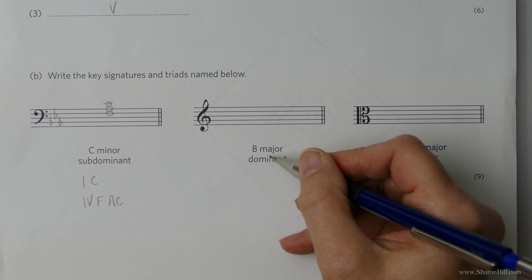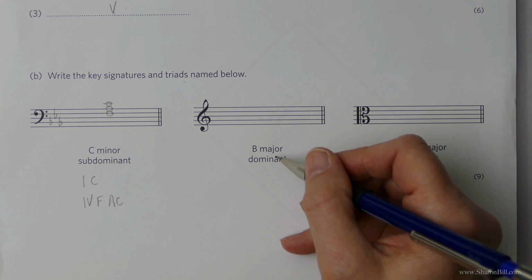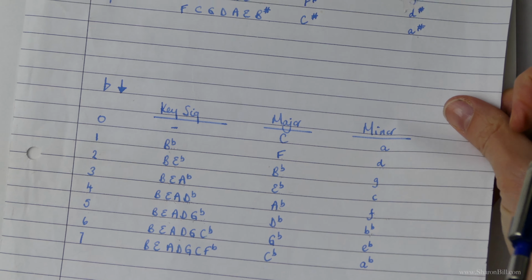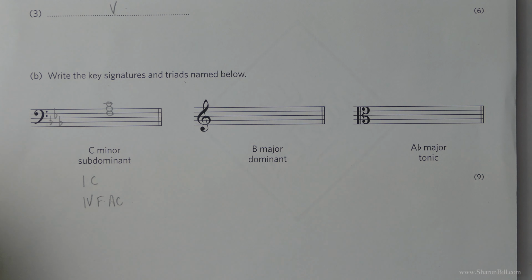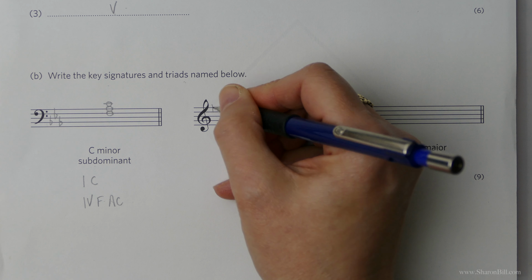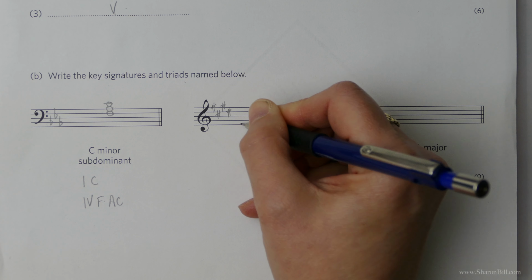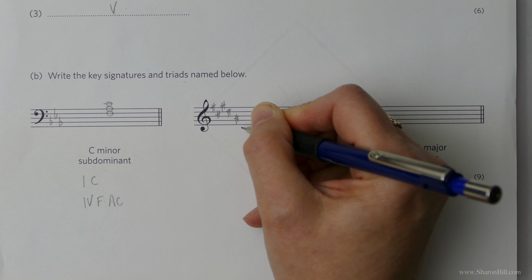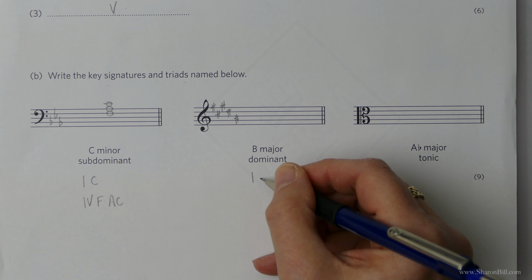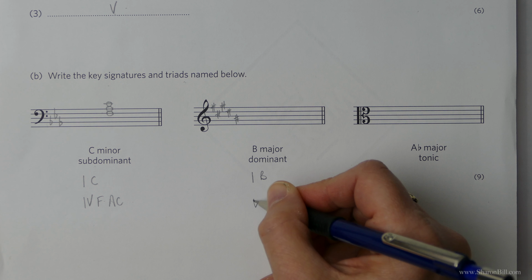So then B major has a key signature of 5 sharps. We're in the treble clef. And again, if you've done your circle of fifths, you've done all that thinking. It's just making sure you've got your key signatures easily within reach. So F, C, G, D, A. So chord 1, the tonic starts on a B, but we want the dominant, so let's get straight to that.